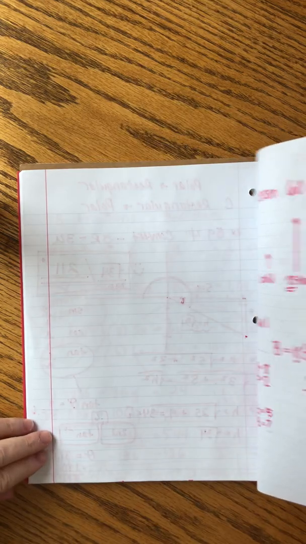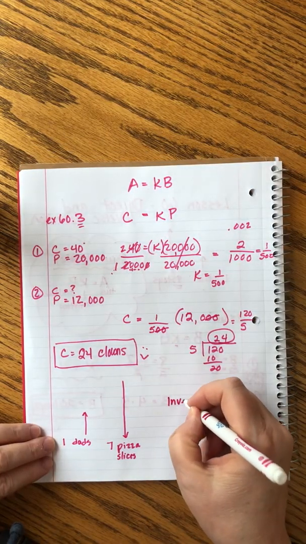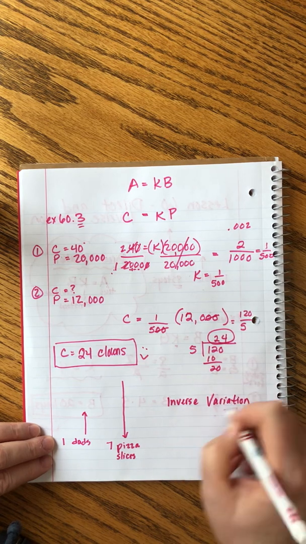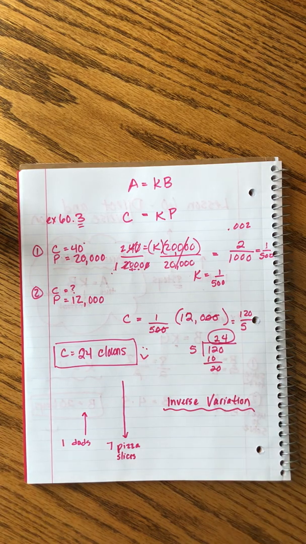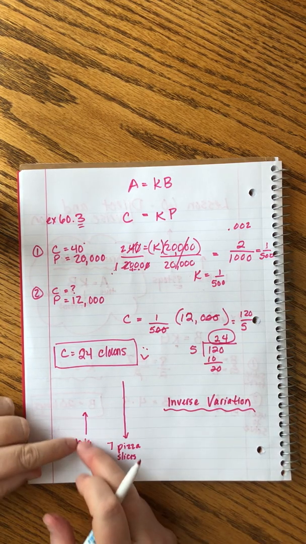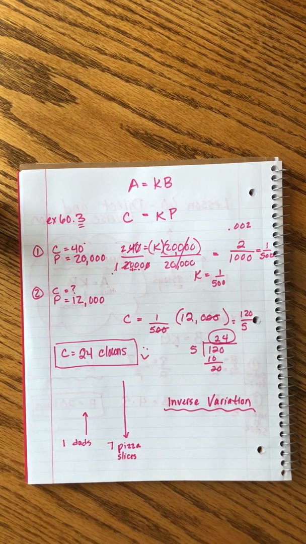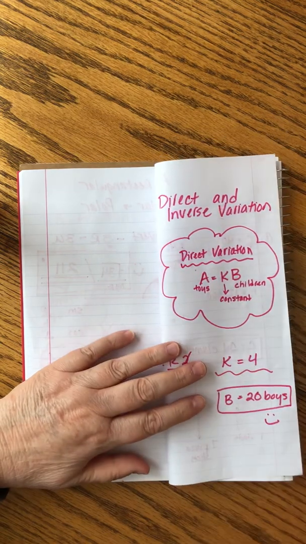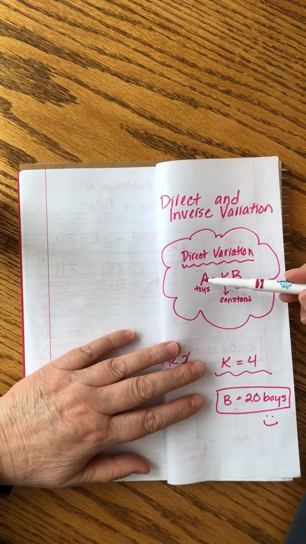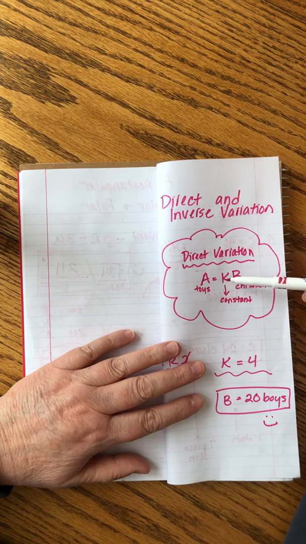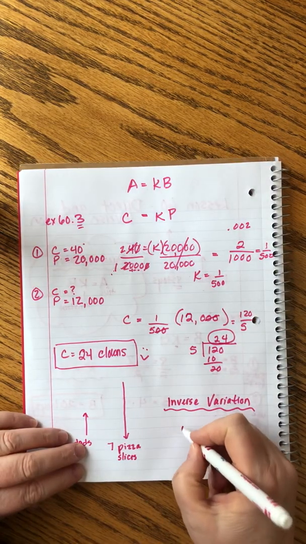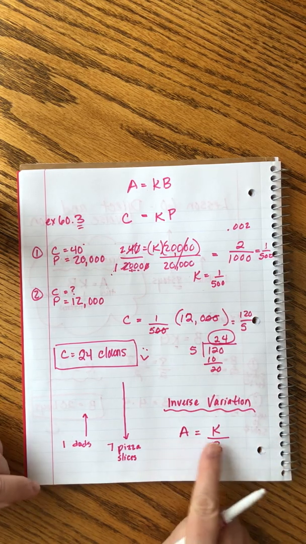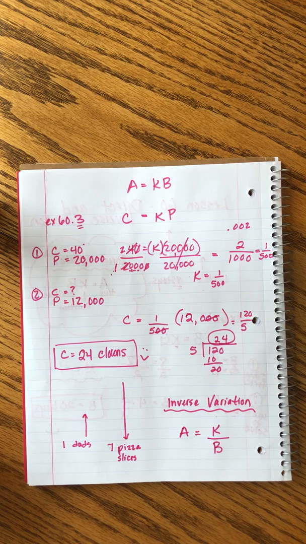Here, I want to make it look like my other one. This is called an inverse variation. And the word kind of makes sense, right? Inverse means things are going opposite to each other, and that's what's happening here. As the number of dads goes up, the pizza's dropping precariously. The general formula, let's just look again. With direct variations, we had A equals K times B. With an inverse variation, A equals K divided by B.